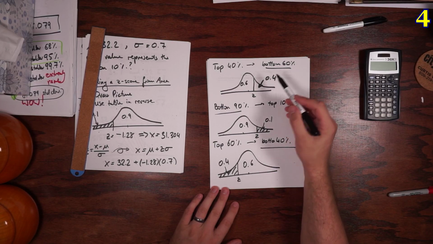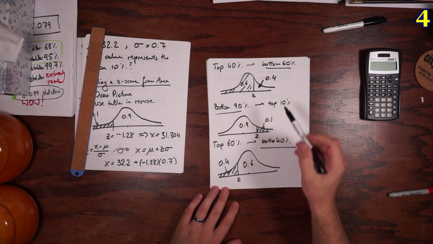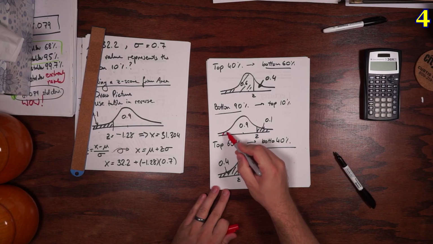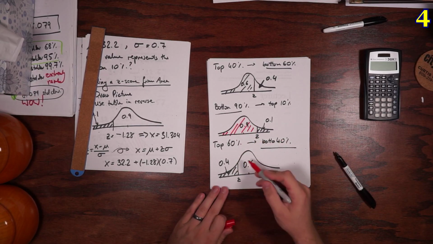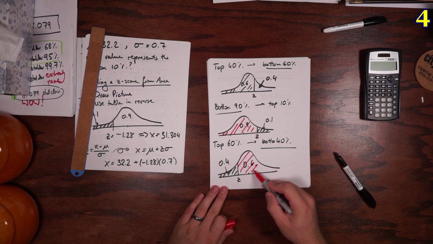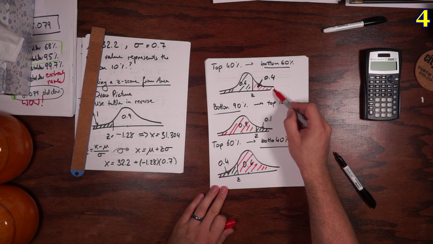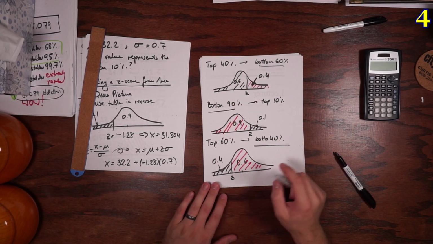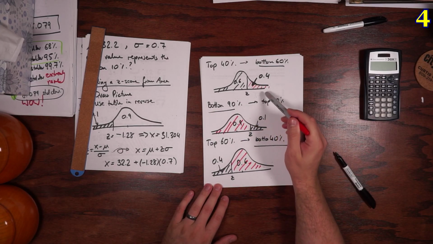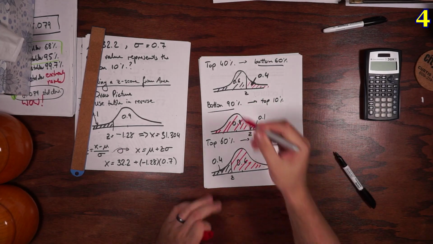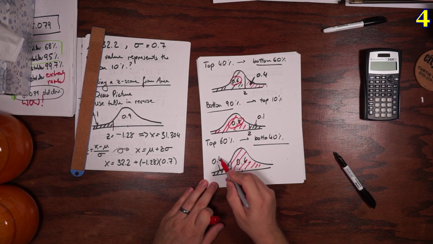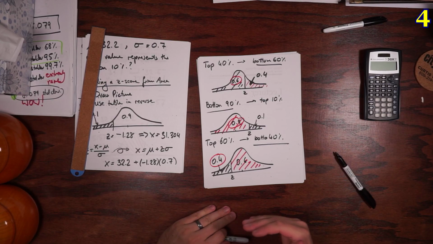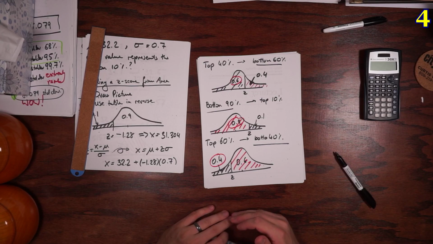Regardless of whether you're given the top 10 or the bottom 90, we're still going to be looking up this, because the z-score table gives you the area to the left of the z-score.